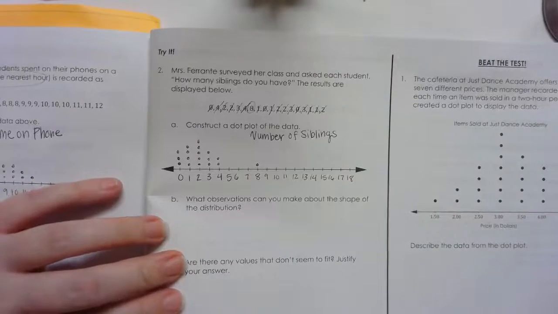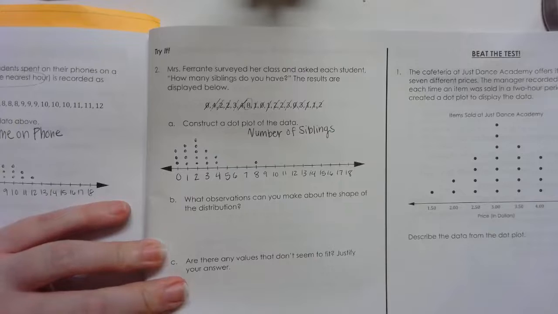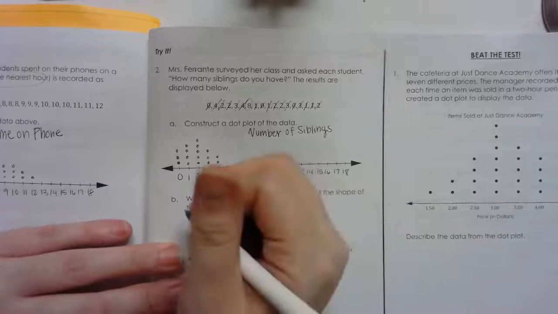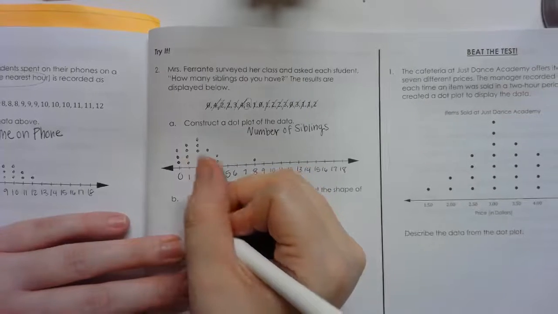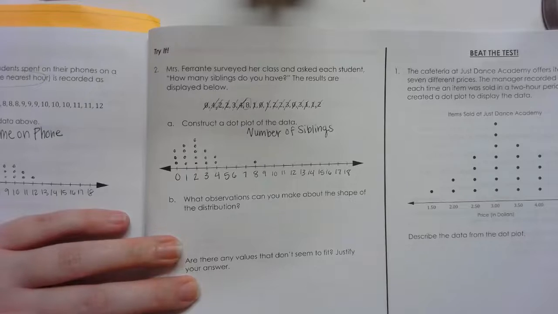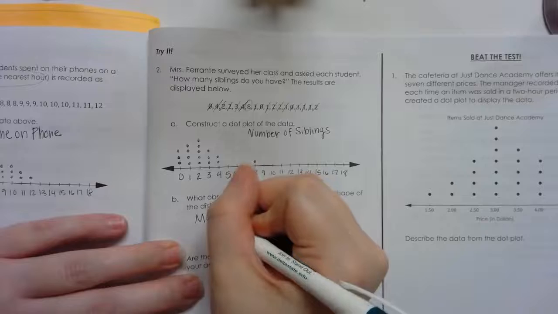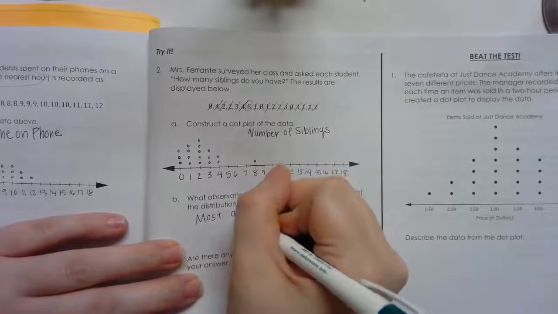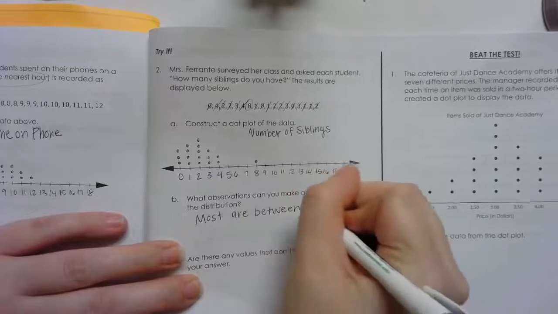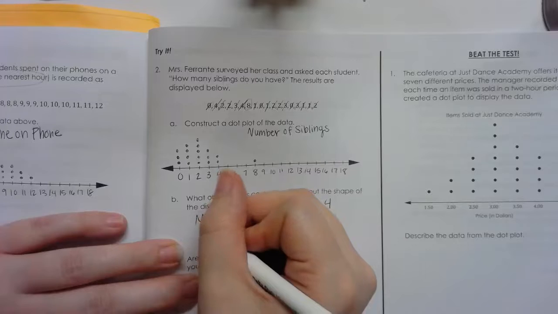So what observations can you make about the shape of the distribution? Yep, there's a high frequency on 2. So most of the data is clumped together and small in value. So most are between 0 and 4, clumped together.